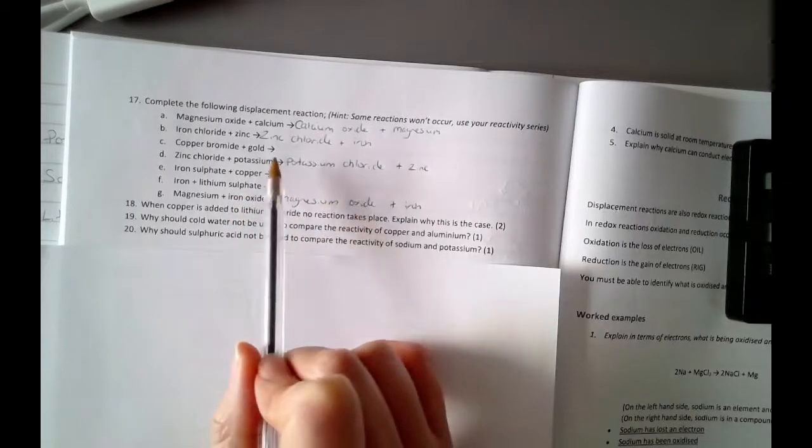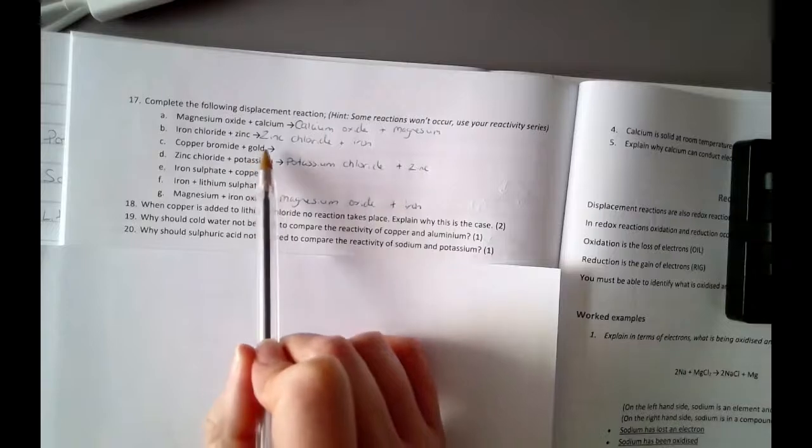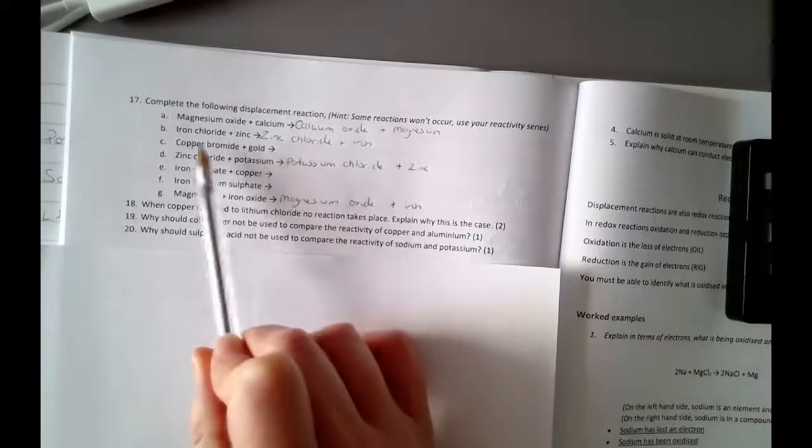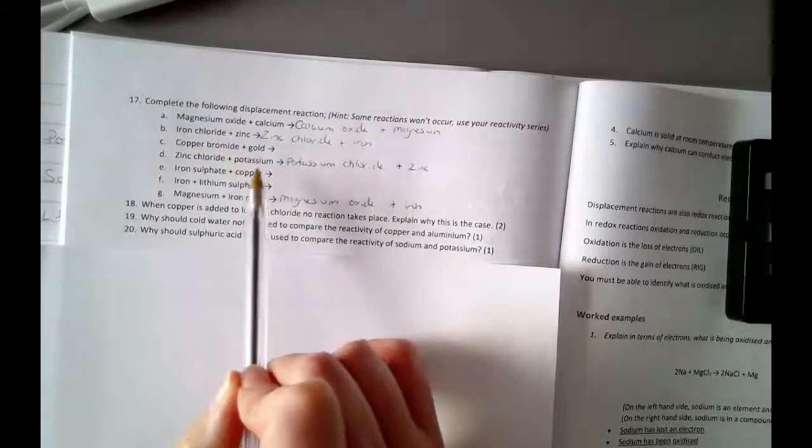So again, to do these, you're going to have to look at your reactivity series. If the metal by itself is more reactive than the metal in the compound, then they'll swap places.